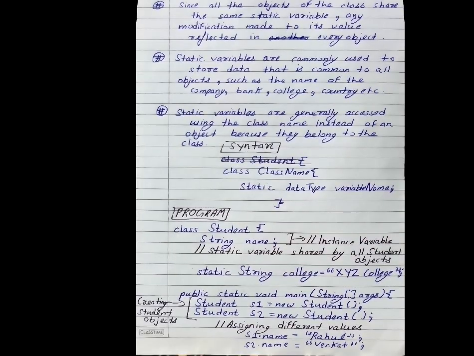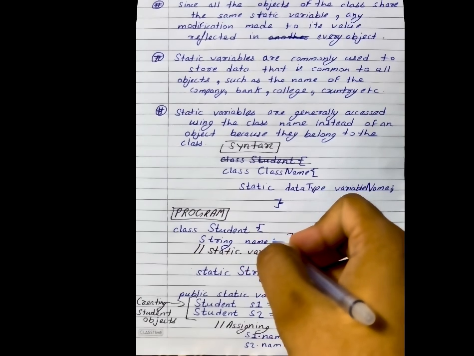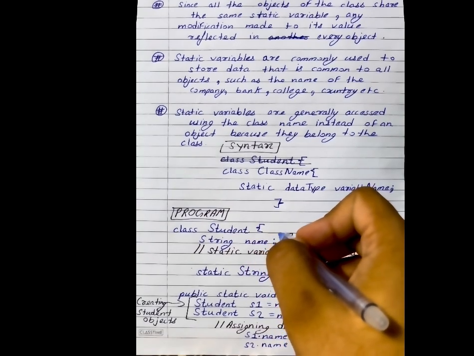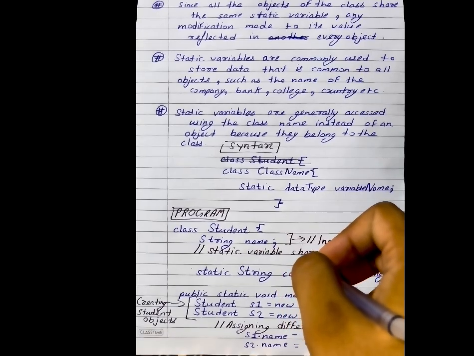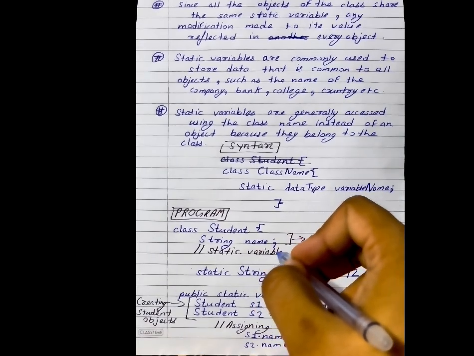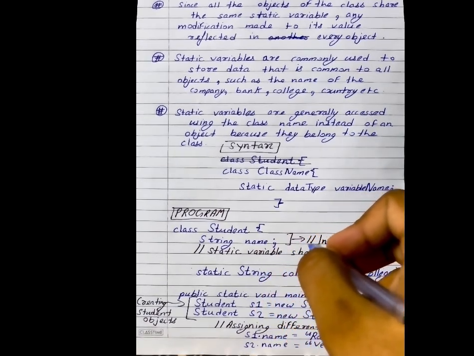So let's see its program as an example to understand this topic more clearly. So in this, name is an instance variable, while the college is declared as a static variable.